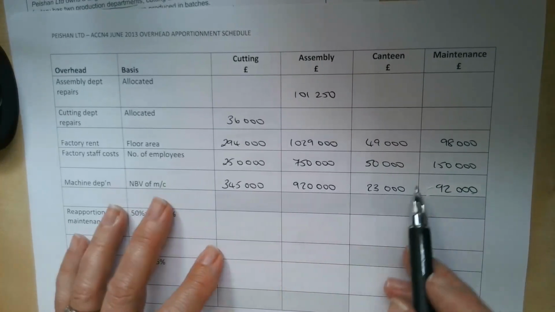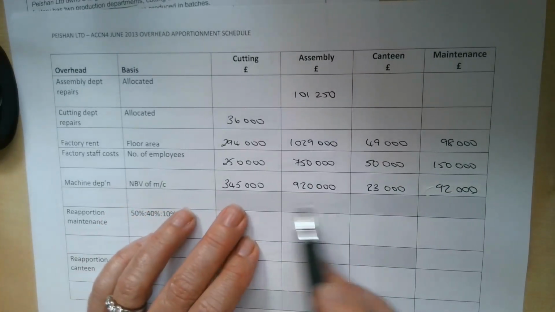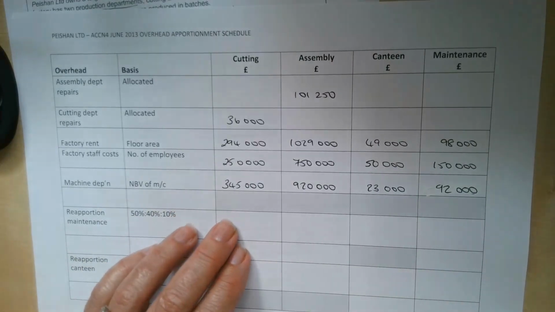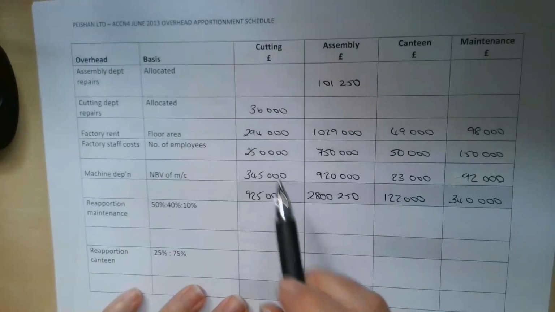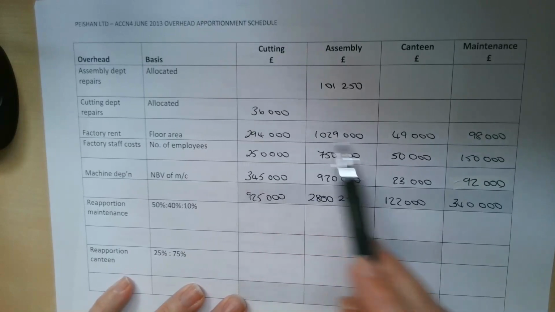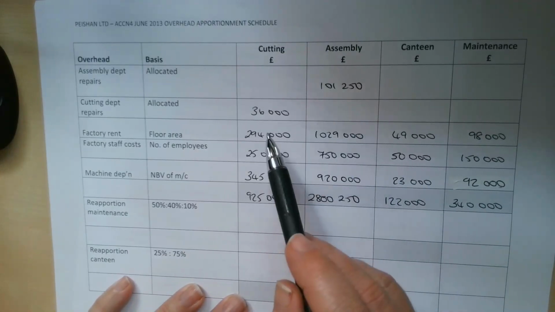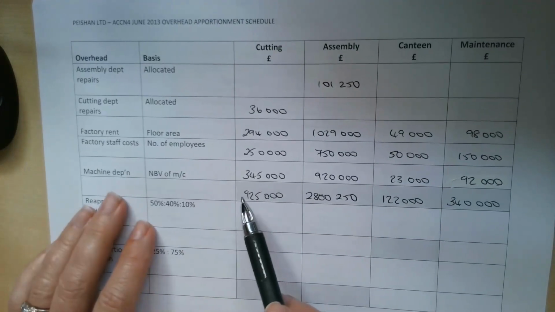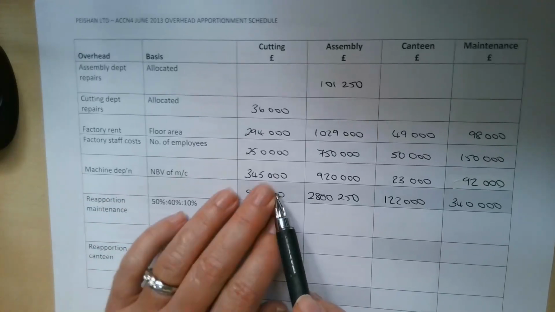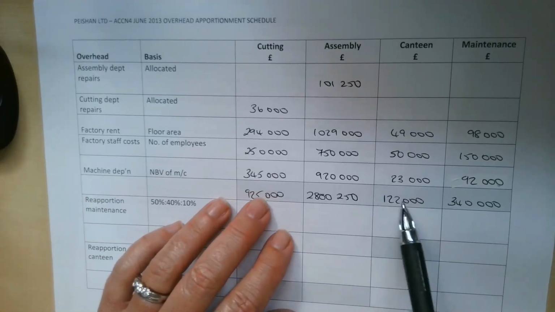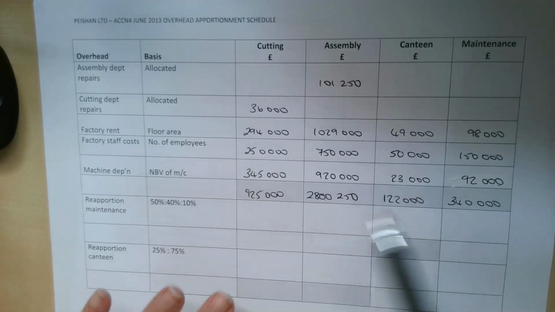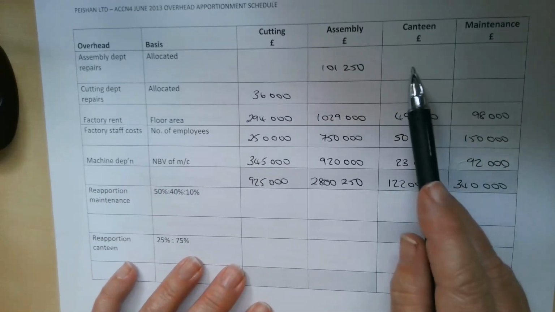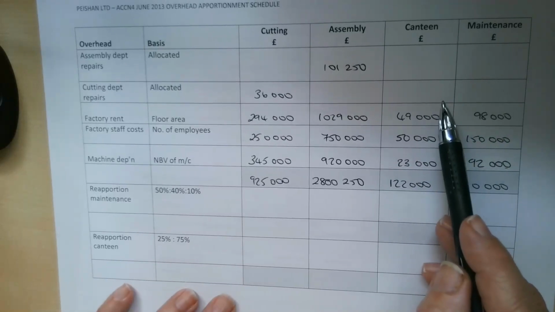Okay, so I've finished apportioning all of the overheads. Now I'm just going to pause the video while I add these totals up. In true Blue Peter styling, here's one that I made earlier. As I said, we've finished either allocating or apportioning all of the overheads, and now all I've done is subtotaled them. So I've got a total for the cutting department, the assembly, the canteen, and the maintenance. But I can't go on and calculate the overhead absorption rate because remember that these two departments aren't production departments.